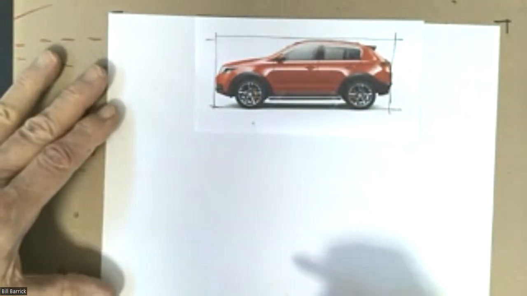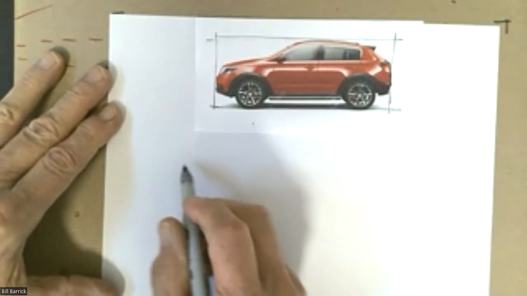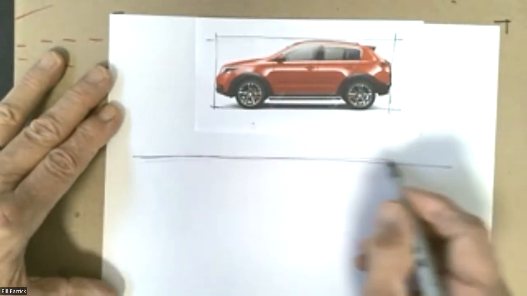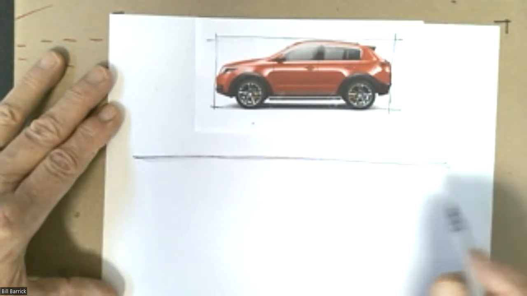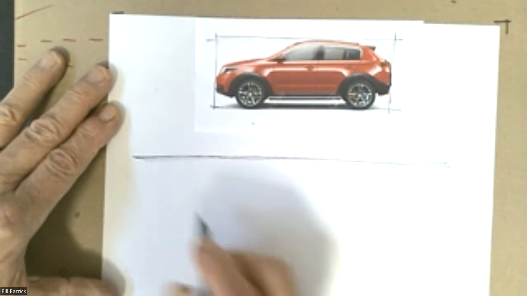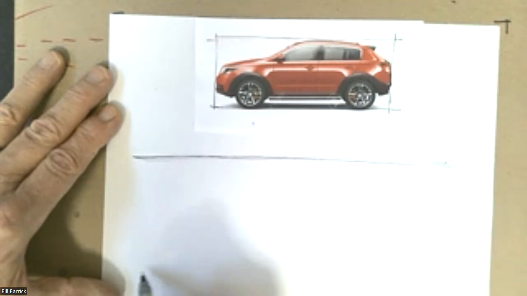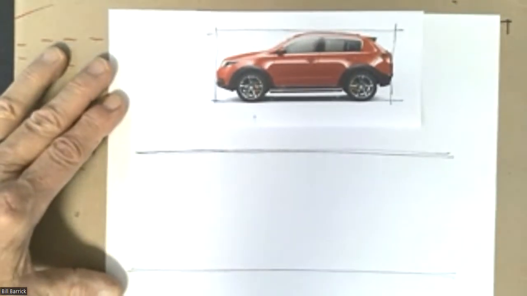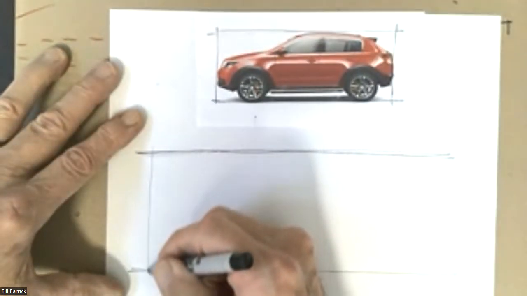So what I do first is just kind of draw the top line. I'm drawing this darker so that you can see it. You know, in my sketch, I might even draw those in very light. Okay, so I've got the height of the car, and I can draw this corner back here.